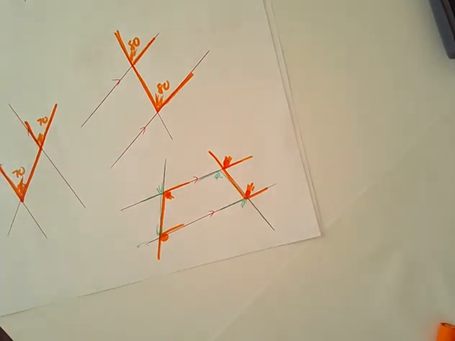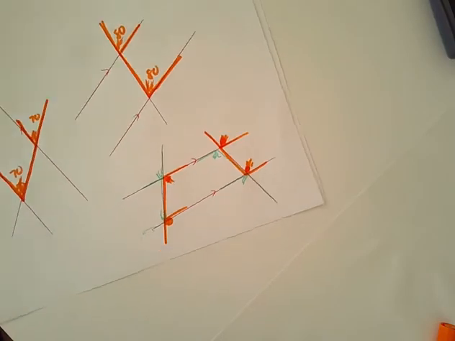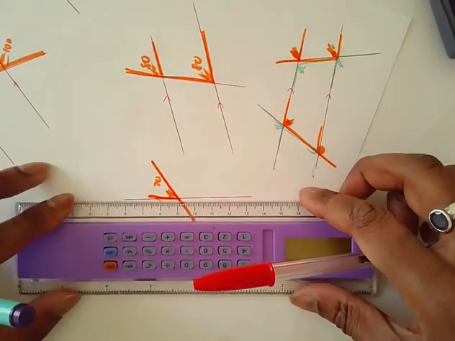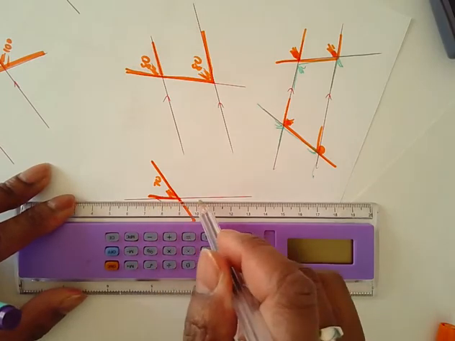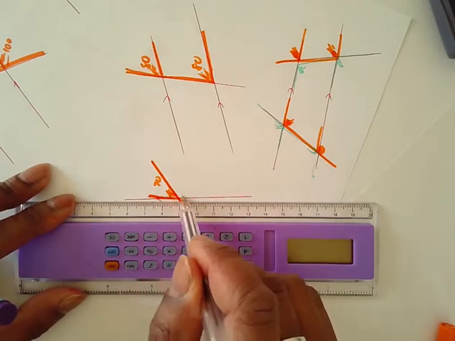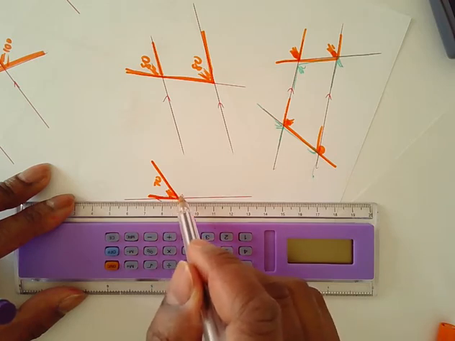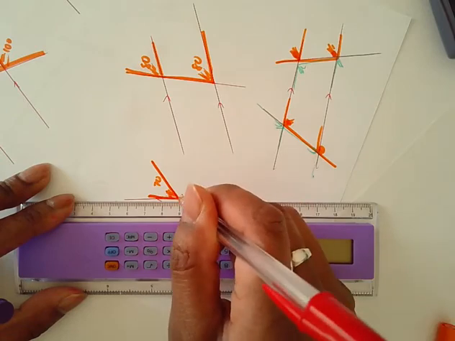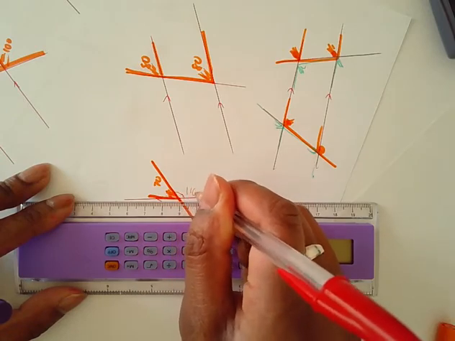One thing to bear in mind is that angles on a straight line do add up to 180. So for example here, you've got a straight line, and these two angles next to each other are sitting on a straight line. So if this is 70, 70 plus something to give me 180, that would be 110.